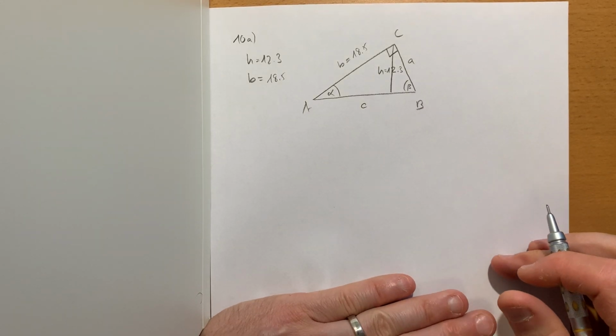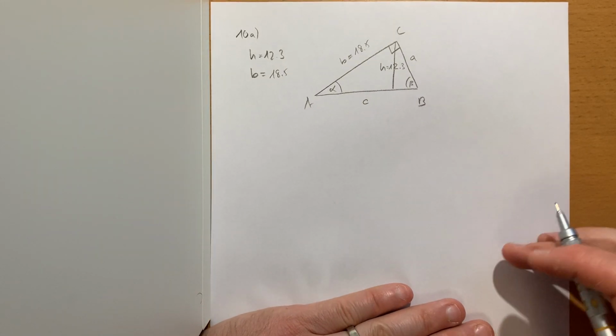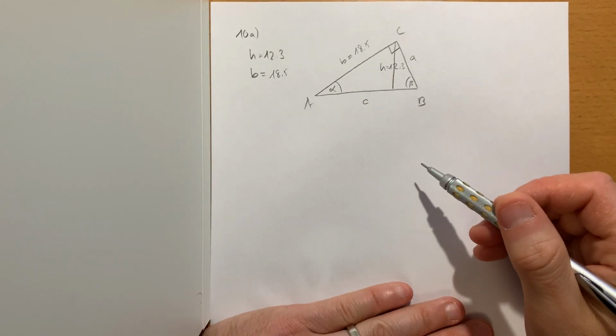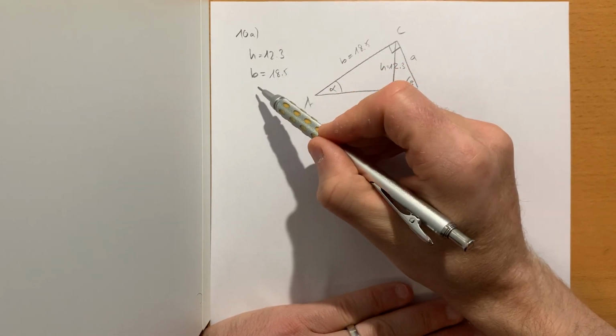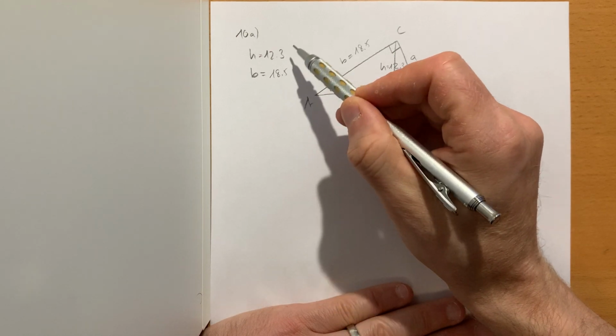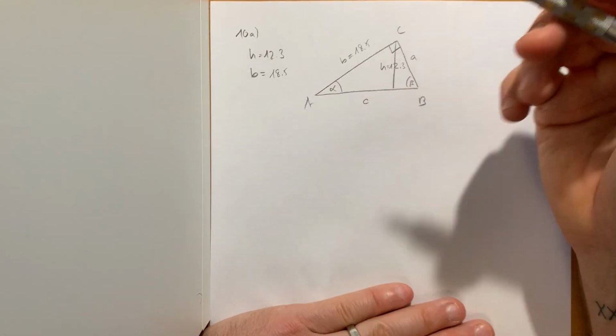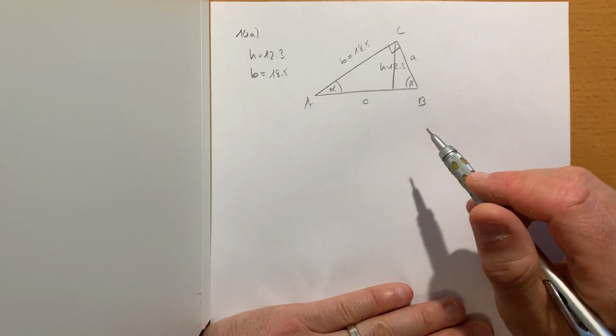Hi, I'm Mr. Huber, and in this video I would like to do exercise 10a. So we're given the height h 12.3 and b 18.5. These are units of length, no centimeters, no meters, just units of length.